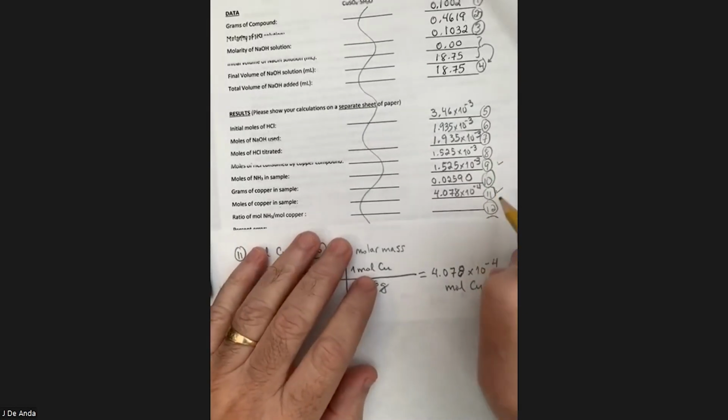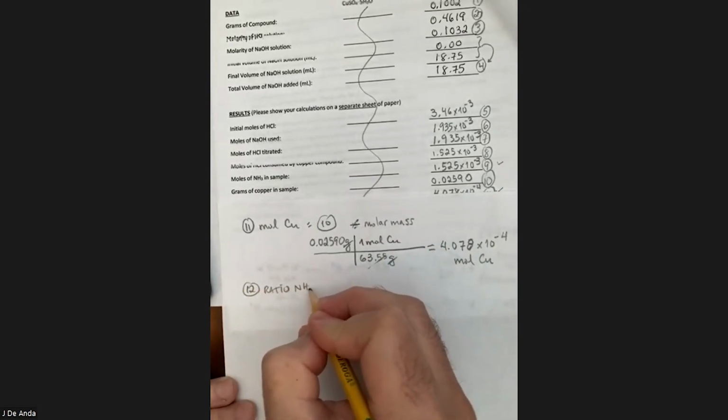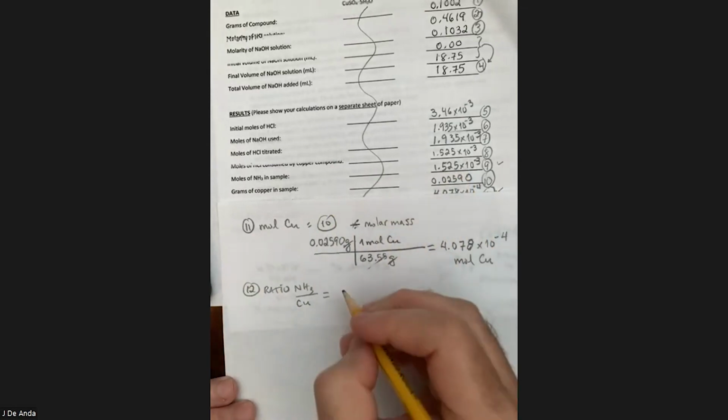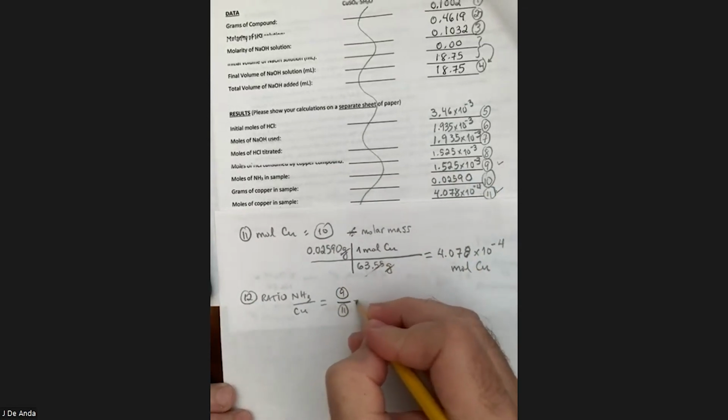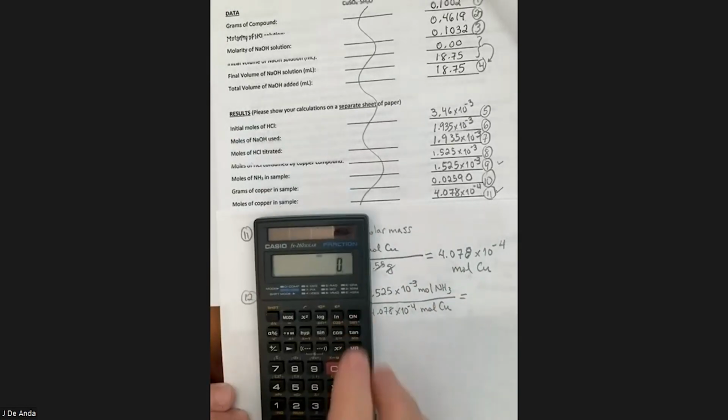We have the moles of copper in the sample. So now what we need to do is find out the ratio of ammonia to copper. So we're going to take the moles of ammonia in the sample, which was item number 9, divided by the number of moles of copper in the sample, which was number 11. So we had 1.525 times 10 to the minus 3 of ammonia divided by 4.078 times 10 to the minus 4 moles of copper. And let's see what that glorious number gives us.